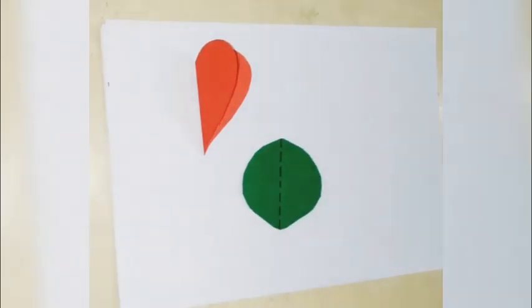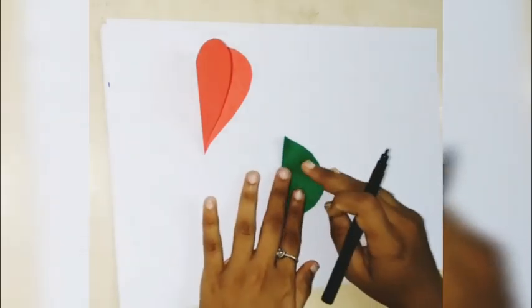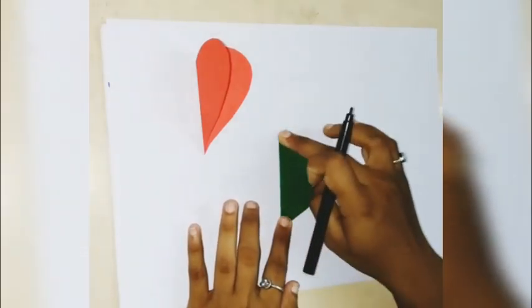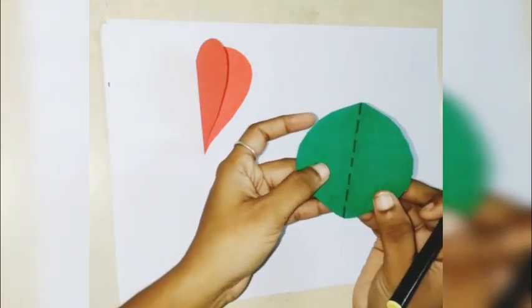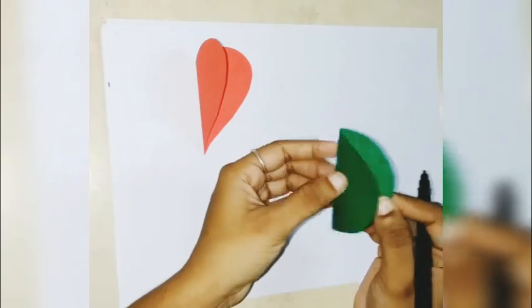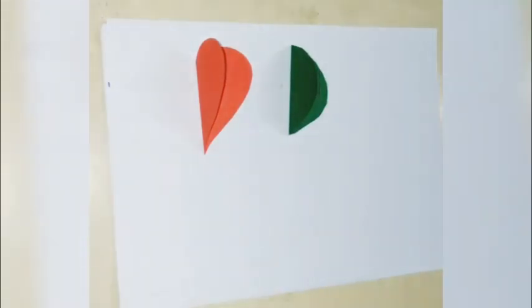Now see this. This is another figure. Again we will fold. The one part exactly falls on the other. So this is a symmetrical figure.